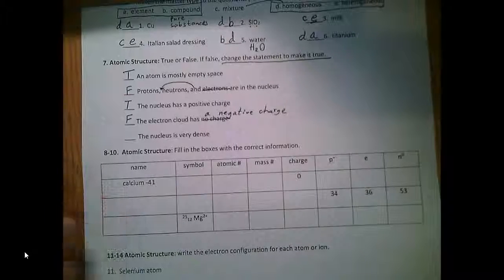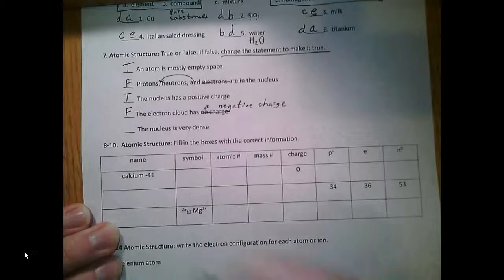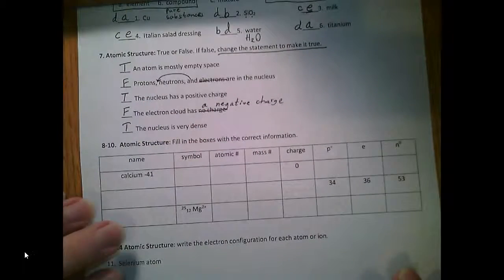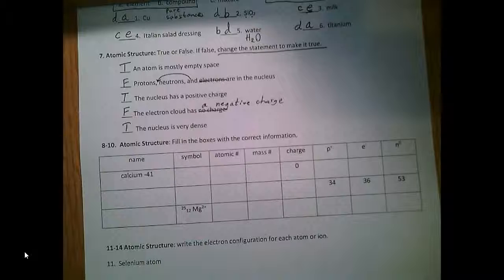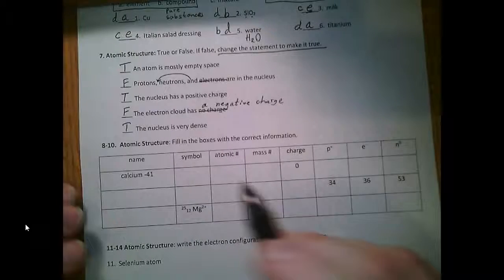Or we could say that the whole atom, if it's a neutral atom, has no charge, but the electron cloud is negative. The nucleus is very dense. That is true. A lot of mass packed into a very small area, comparatively. Then we have the atomic structure.